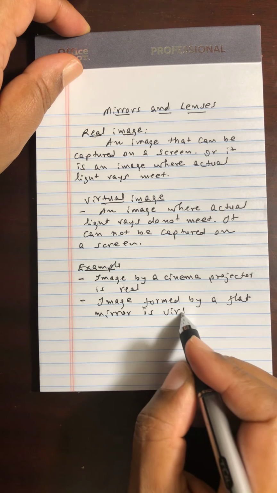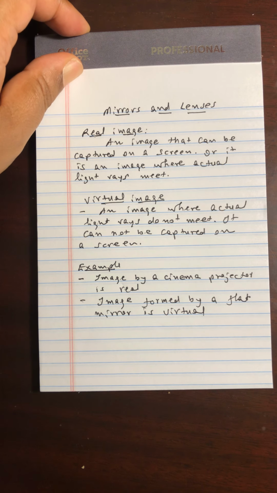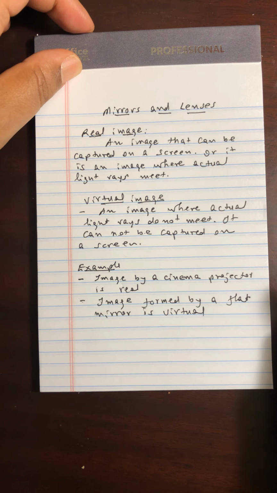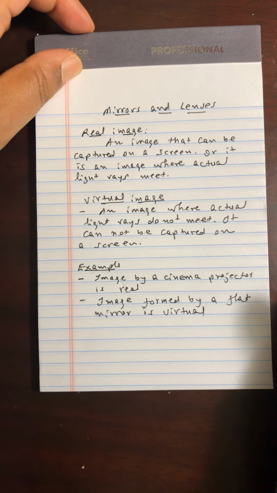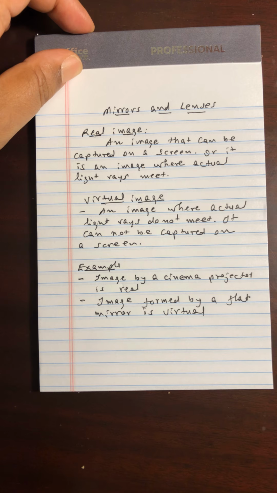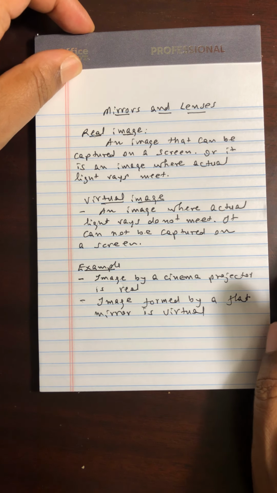So that's the difference between real and virtual images. You can see your face in a mirror, but the light rays are just bouncing back. There is no light ray coming from the image that you see. But if you've got an image where actual light rays fall on the screen, then it's a real image.